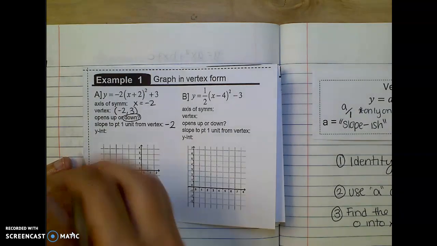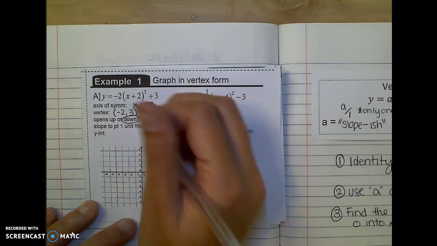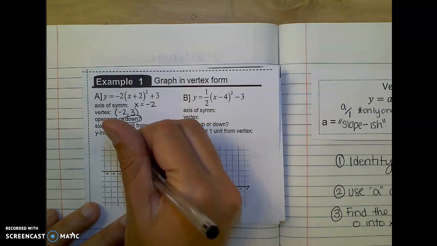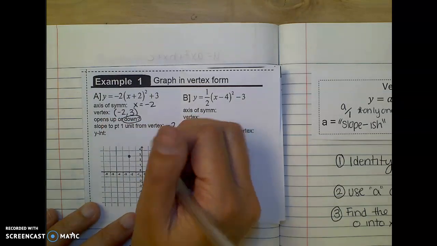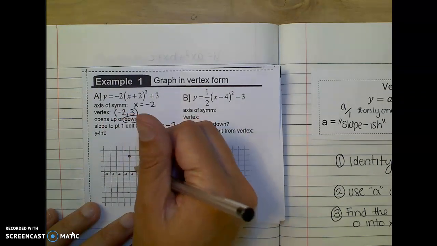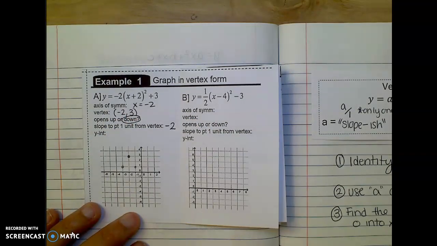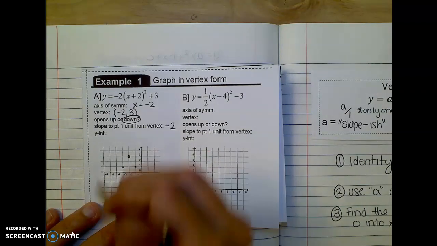And then we can think about our y-intercept in a second, but if I start kind of drawing this out, if I go to negative 2, 3, and then I do my slope down 2 over 1 in both directions, we start to get that U shape. And we want to make sure that when we draw this, it does look U-shaped and not V-shaped.